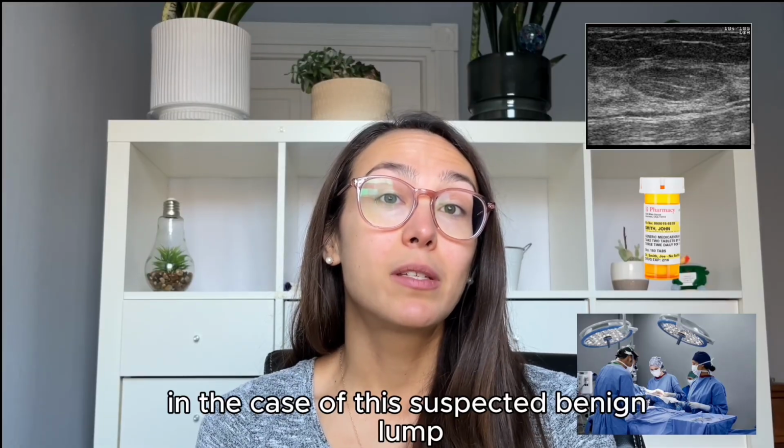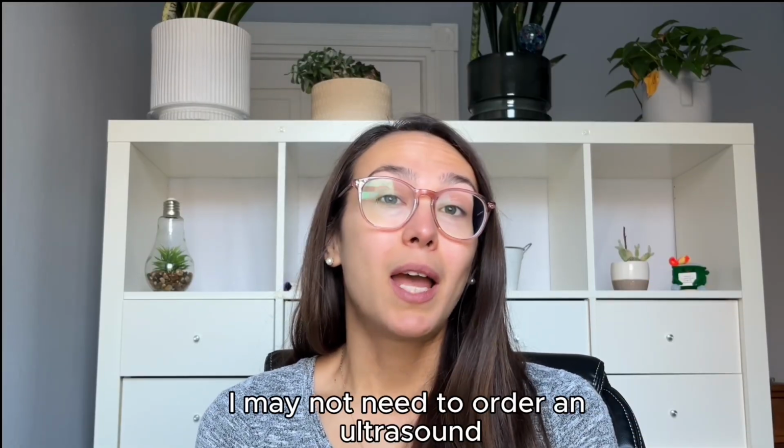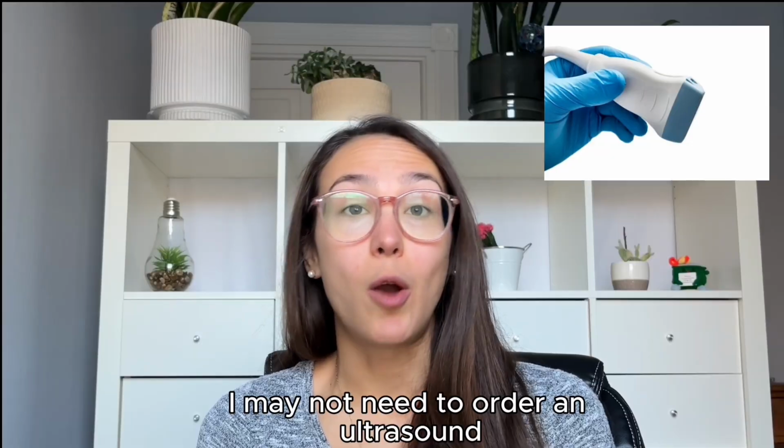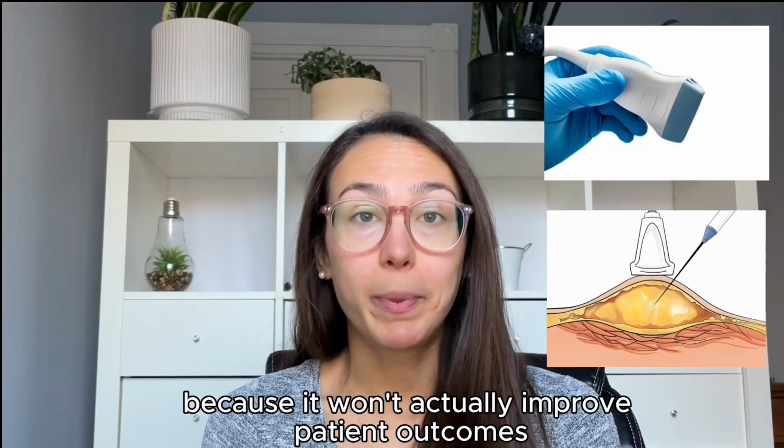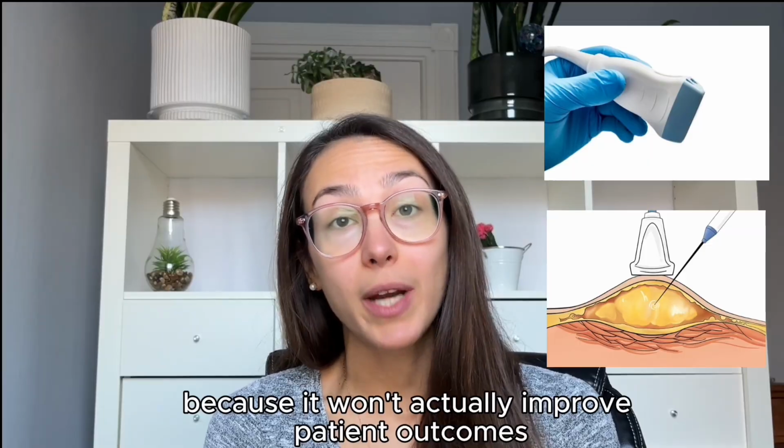In the case of this suspected benign lump, I may not need to order an ultrasound or perform a fine needle aspiration or surgical procedure because it won't actually improve patient outcomes.